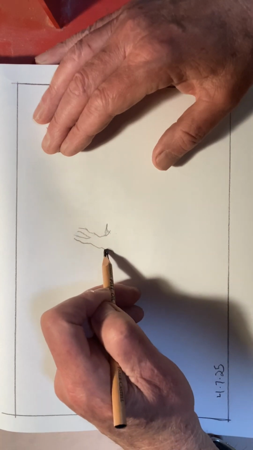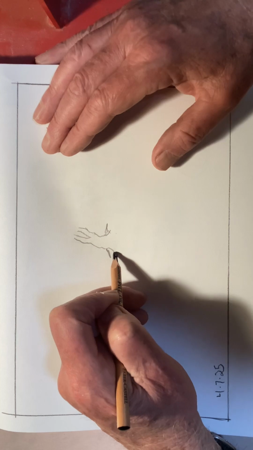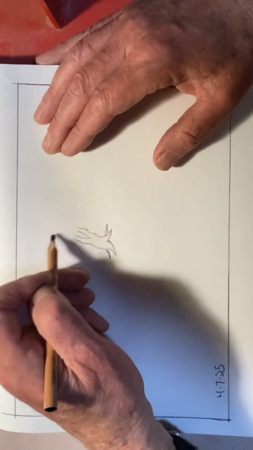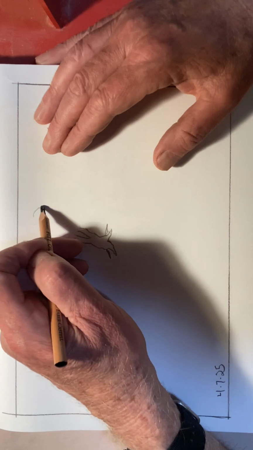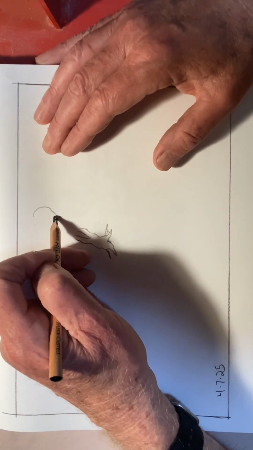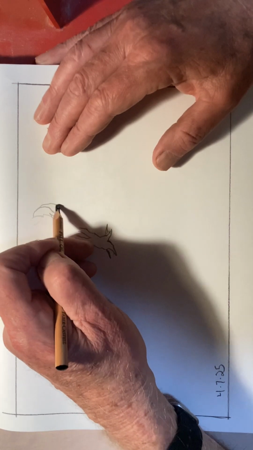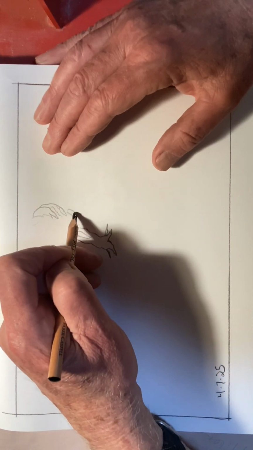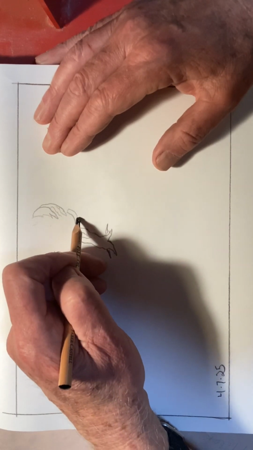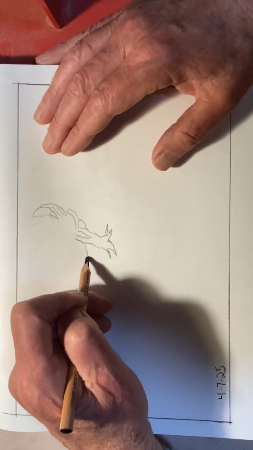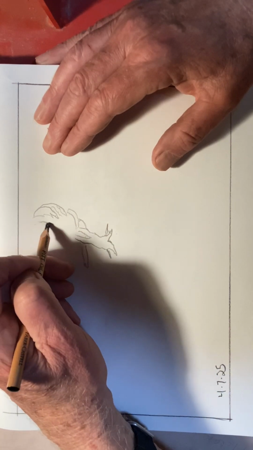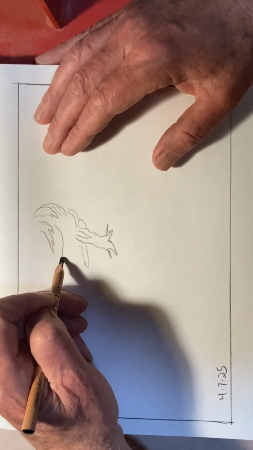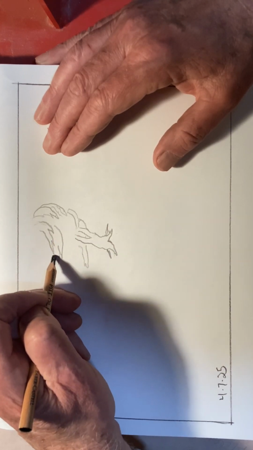I want these roots here. And we really want to give some.